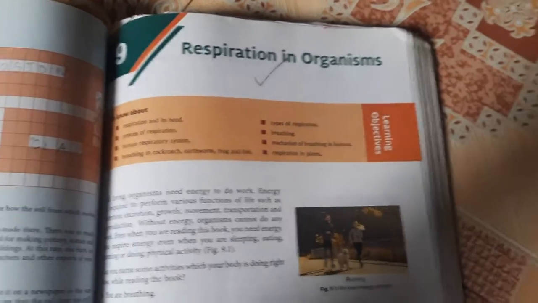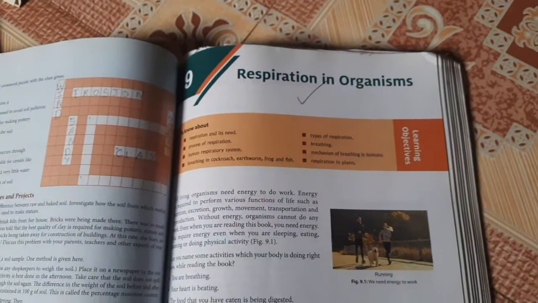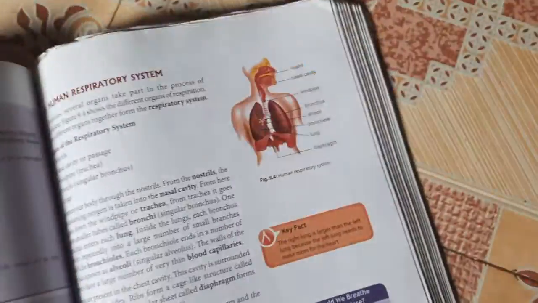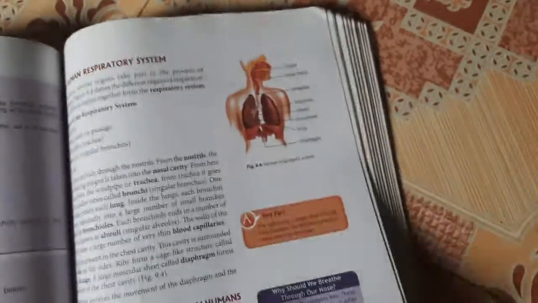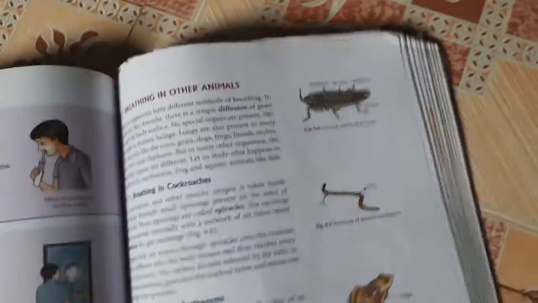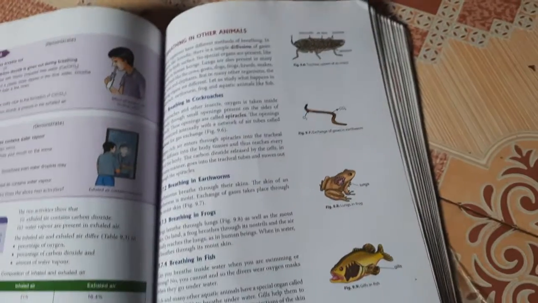Hello everybody. Today I have come up with a new lesson known as respiration in organisms. Some of the important features present in this lesson are the respiration cycle, cells, and this fluid. Now these are the very important pictures: pictures of spiracles and cockroaches, exchange of gases in earthworm, lungs in frog and gills in fish.